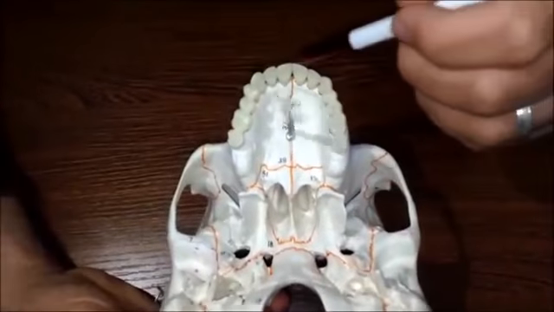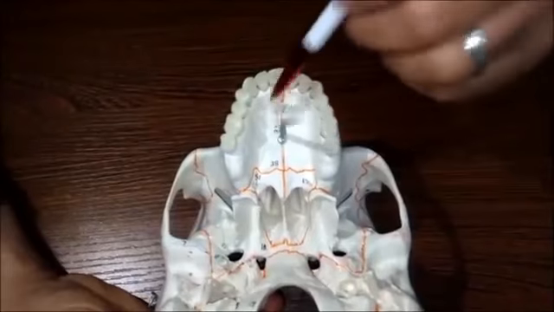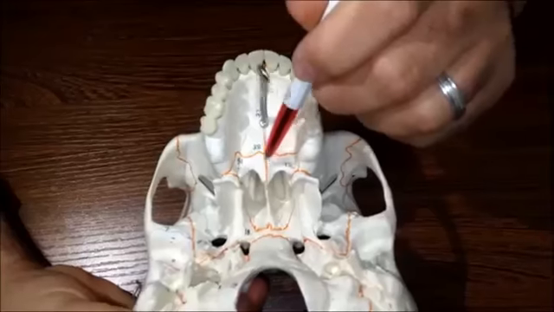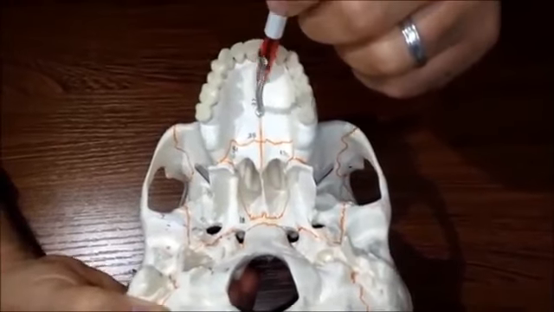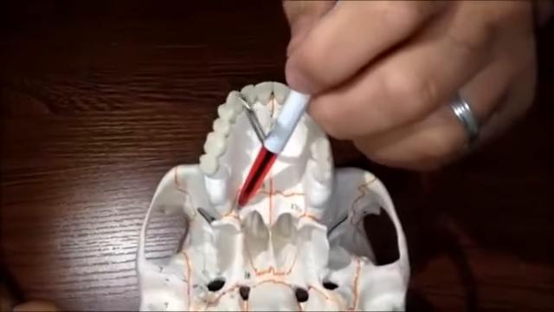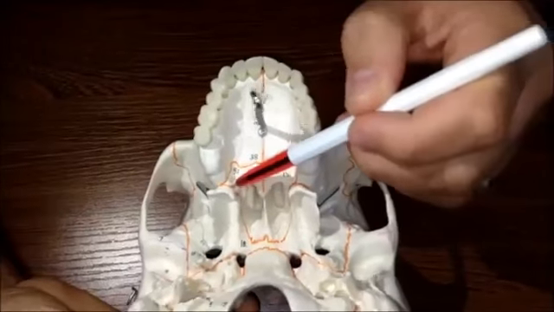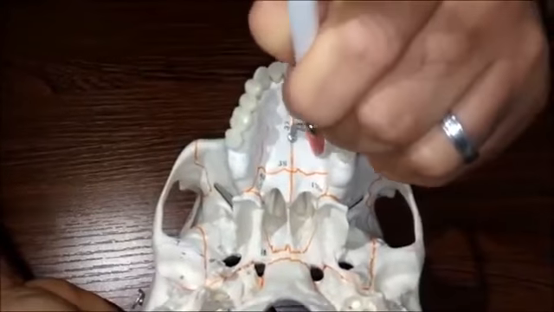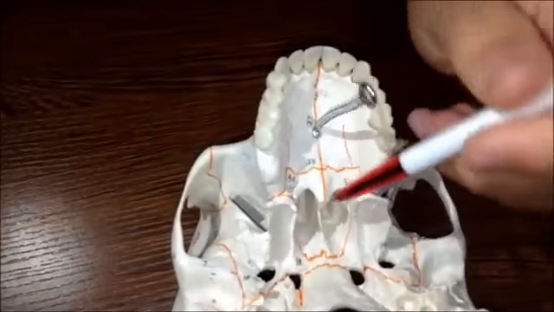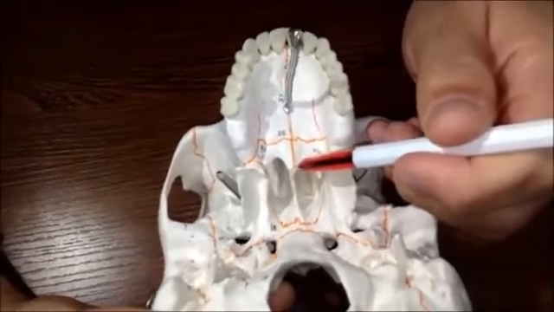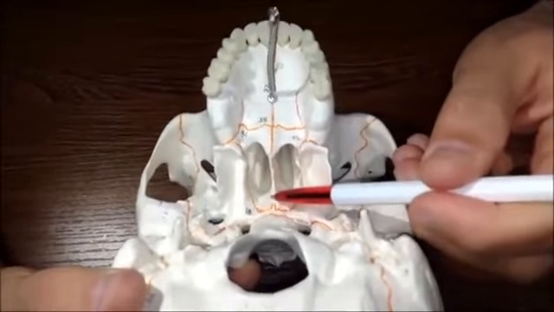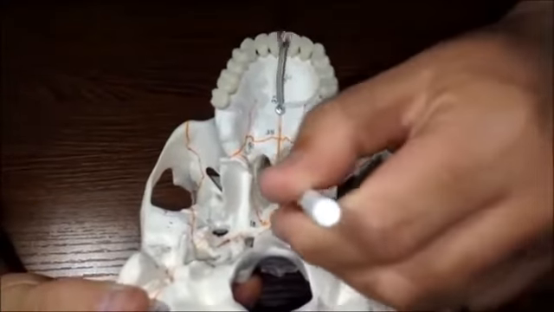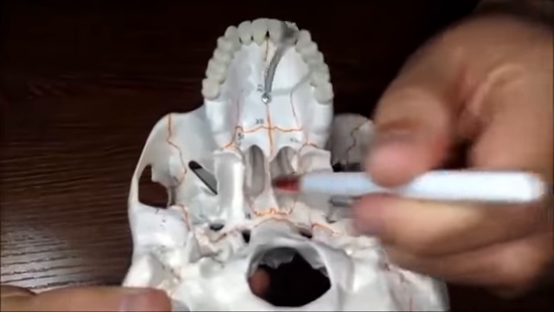So this is the hard palate again: alveolar process of maxilla, palatine process of maxilla, horizontal plate of palatine bone, incisive fossa, greater palatine foramen, lesser palatine foramen. Here we have what's called palatine groove. This is the posterior nasal spine. This small bone that shares in the formation of the nasal spine is called vomer. Posterior nasal opening or posterior nasal aperture.